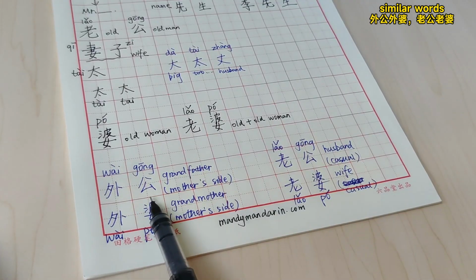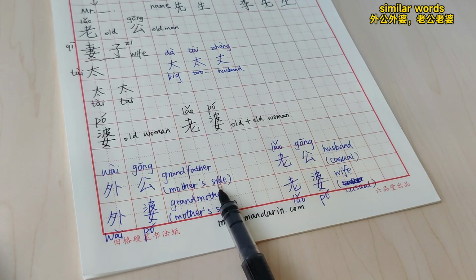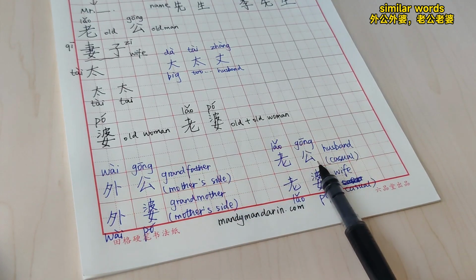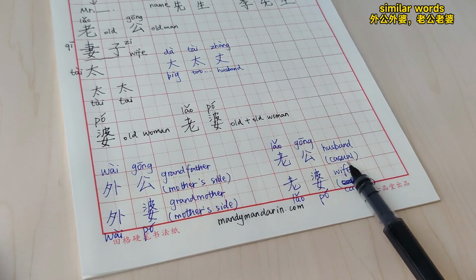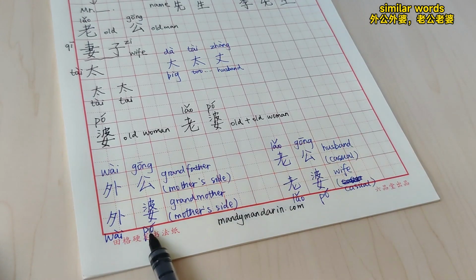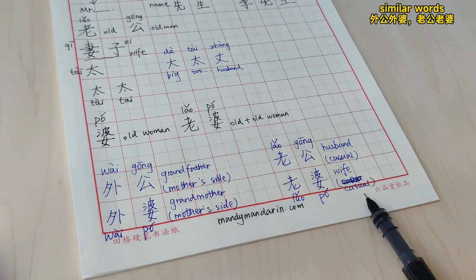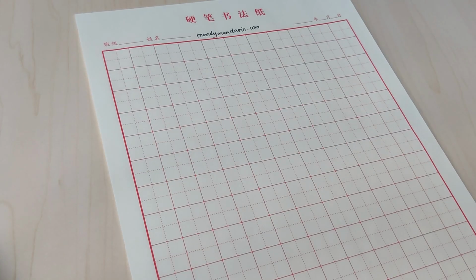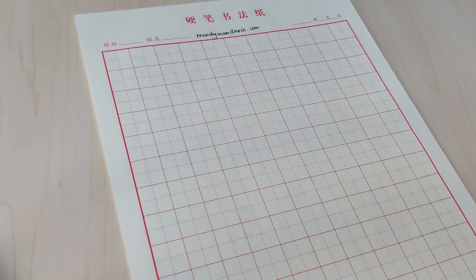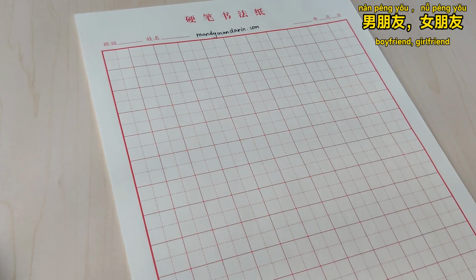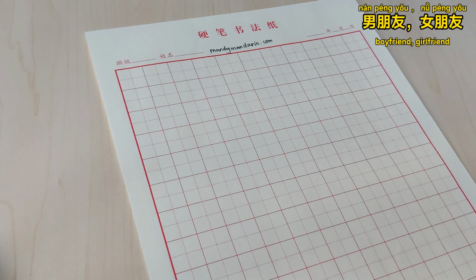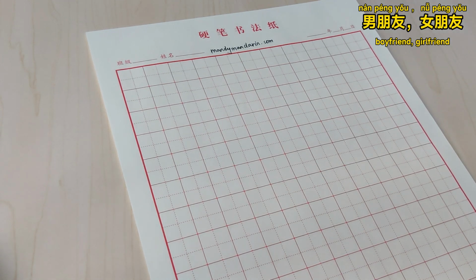They are the 外公, that's the grandfather from the mother's side. And 老公 is the husband, but in a very casual form. And 外婆 is the grandmother from the mother's side. And 老婆 is the wife in a very casual form. Okay, so now I have some extra words to add. Technically, they're not in the family, but they feel like family. And they could be boyfriend and girlfriend. Before we learn how to write boyfriend and girlfriend, let's review how to write male and female.